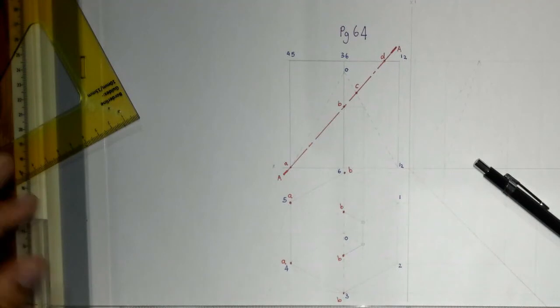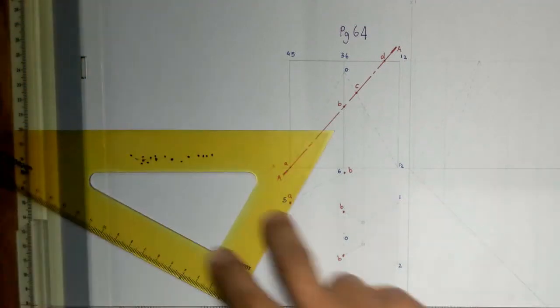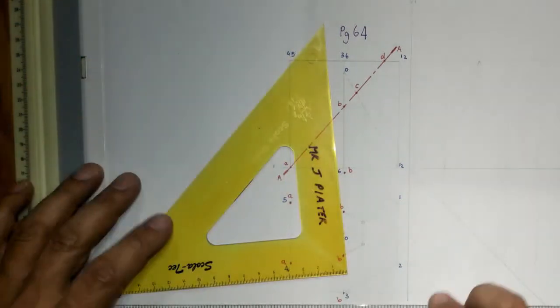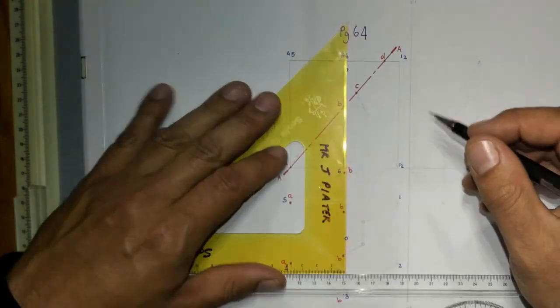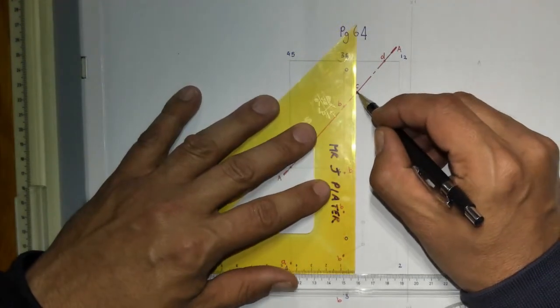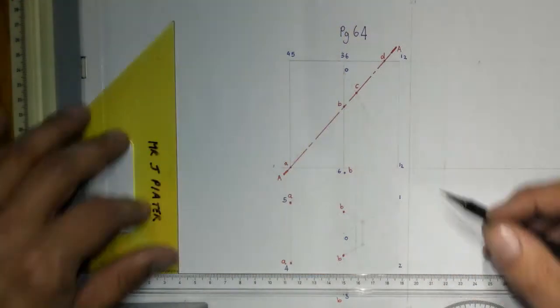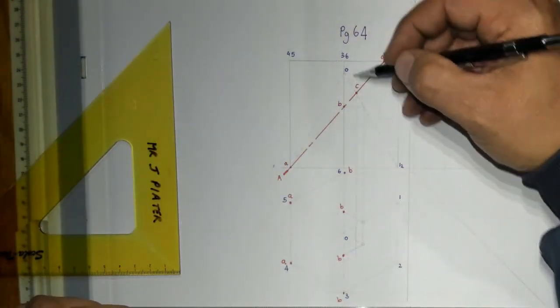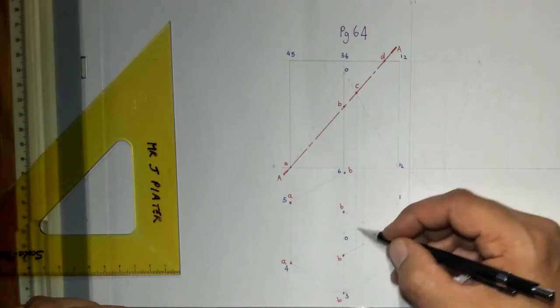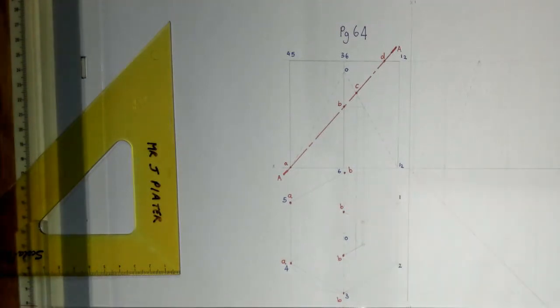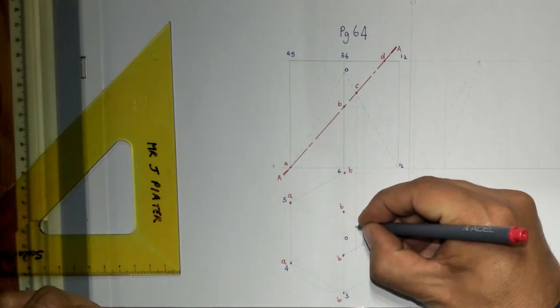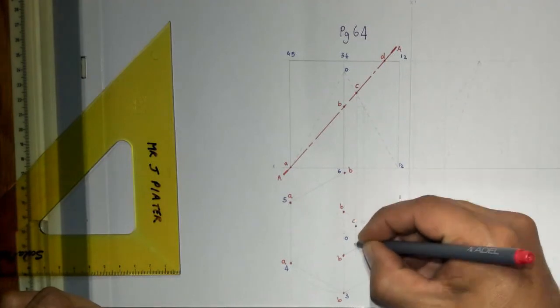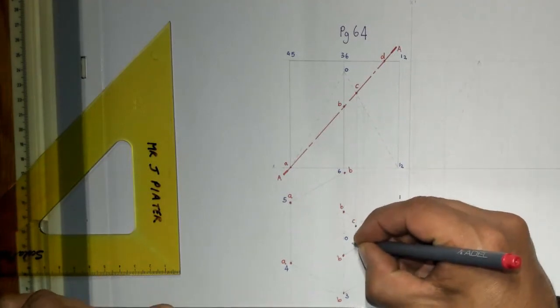Okay, now let's get C. C will actually be very easy now. It was just B that was a bit more work. C just drops straight down. C is on your 1 and 2 of your pyramid. Okay, so here's your 1 and 2 of your pyramid. And we can just mark them off. So here's C, and there's the other C.